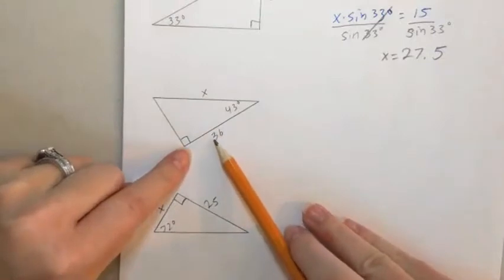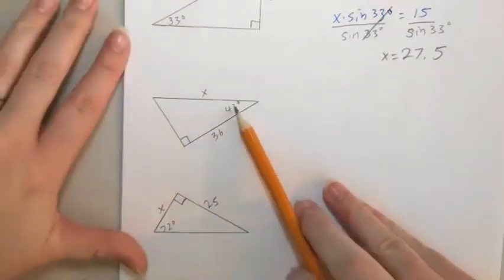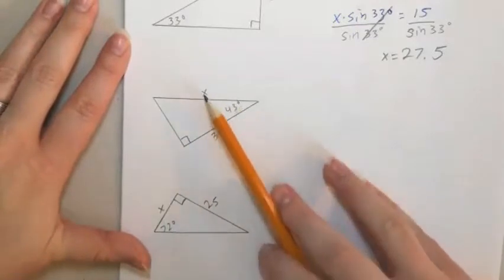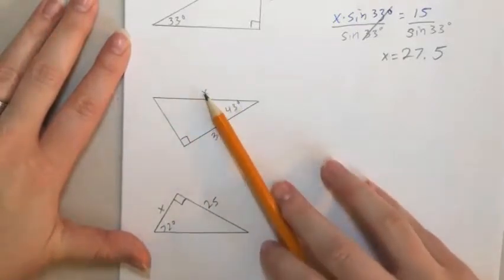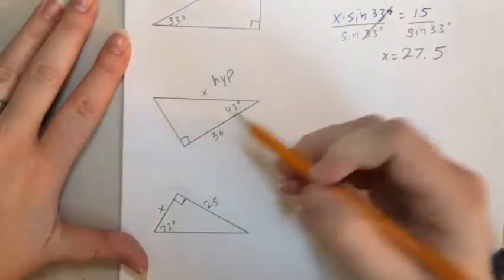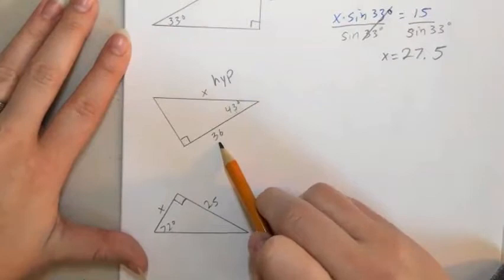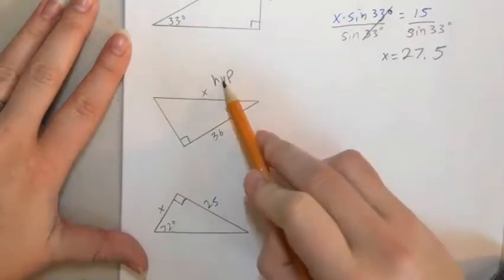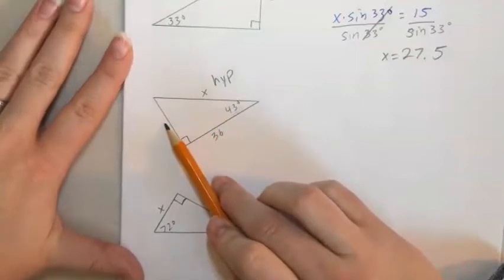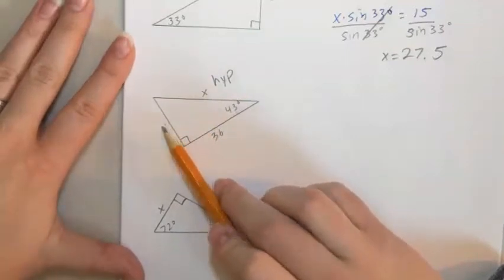Okay, so in this case, I've got this angle, these two sides. This is my theta. Let's see, what sides do I have here? Well, X is going to be my hypotenuse because it's across from my right angle. 36, is that my opposite or my adjacent? This is already my hypotenuse. Well, this side over here that I don't have any information about, that would be my opposite side.